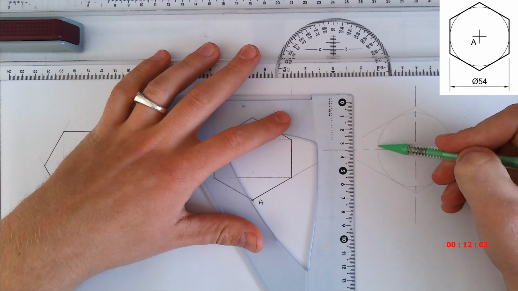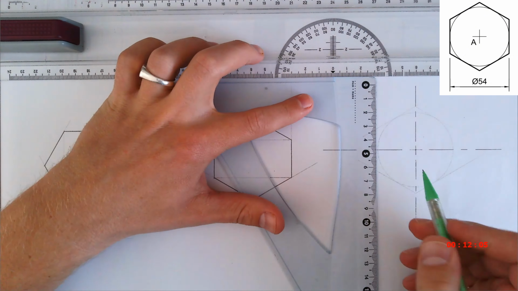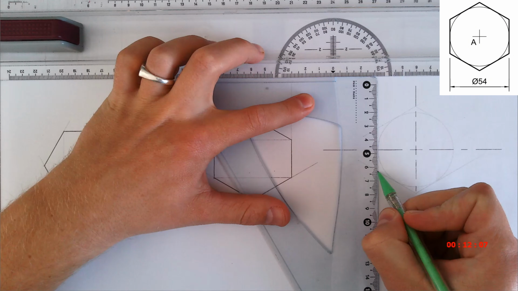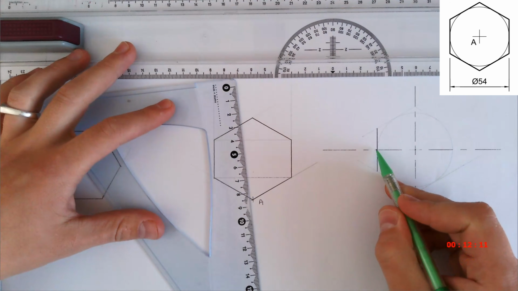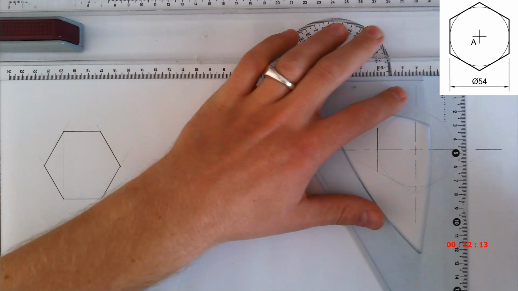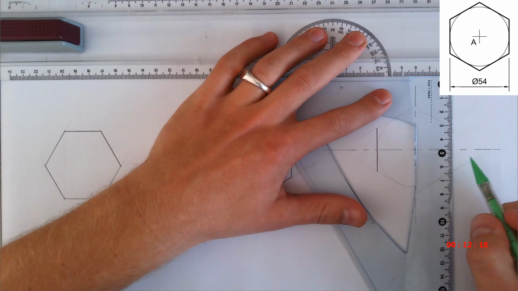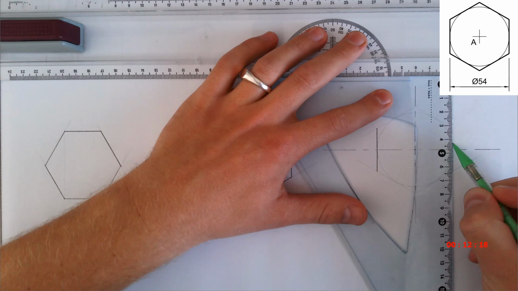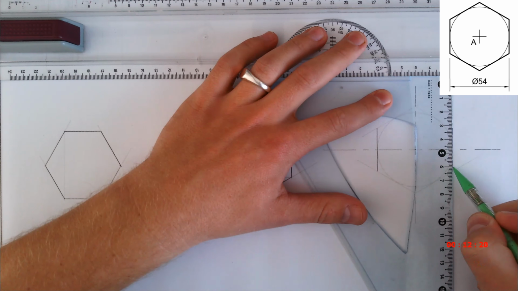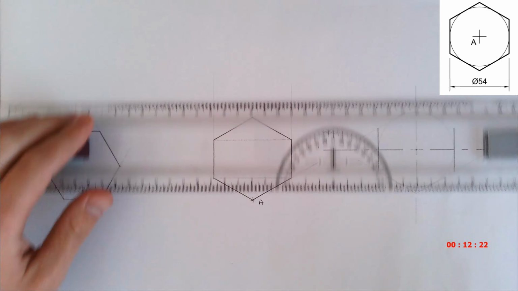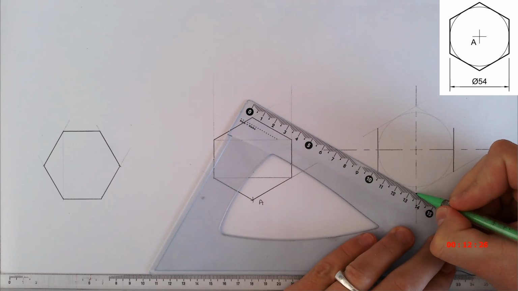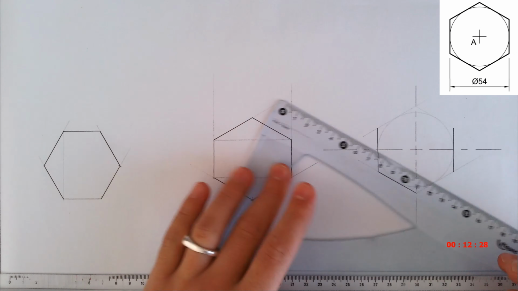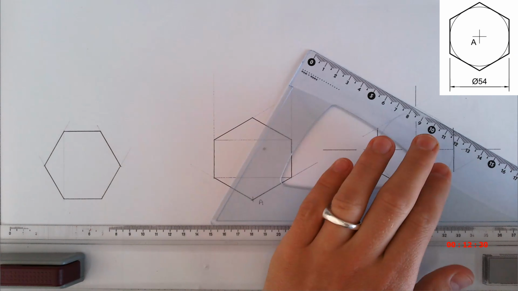Now, on the sides here, they are also tangent lines. I'm going to draw the vertical line from that 30-degree line to that one over there, and from that line to that line over there. And there we can construct our hexagon.